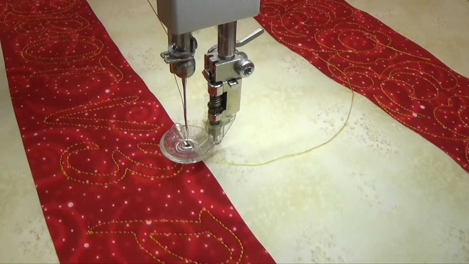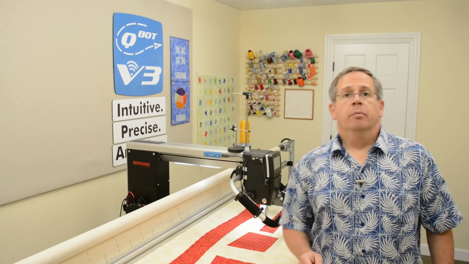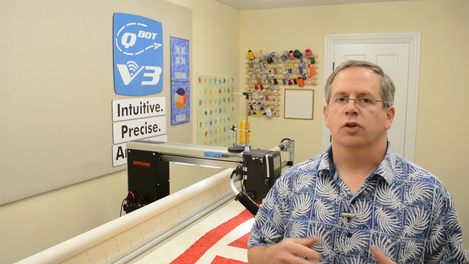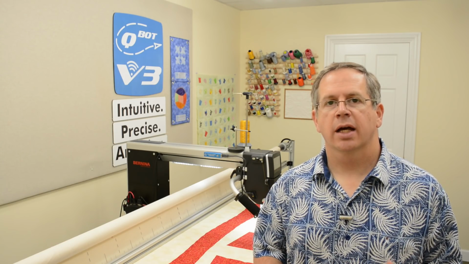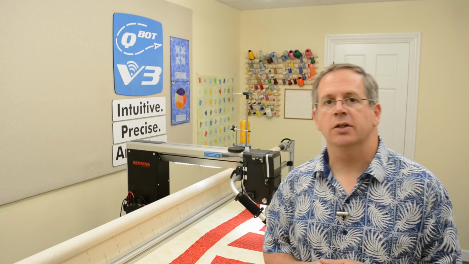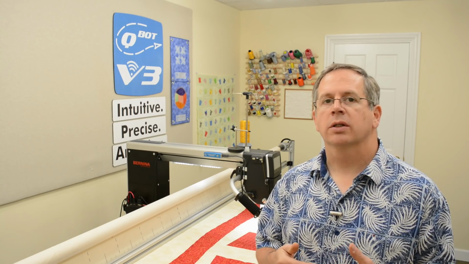So there you have it right there. Perfect lettering. All we have to do is enter in the text, choose the font, save the design, pattern quilting, place the design and quilt it out. Very easy to do with the new text quilting feature.